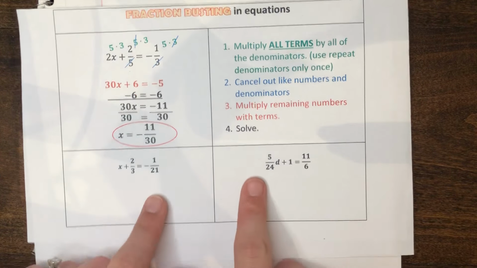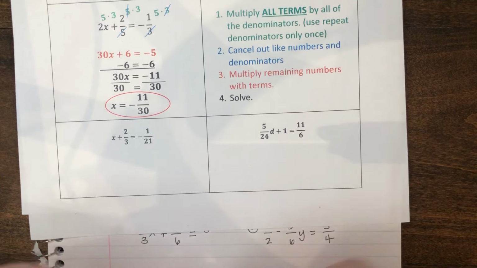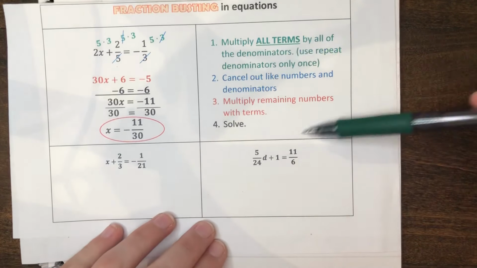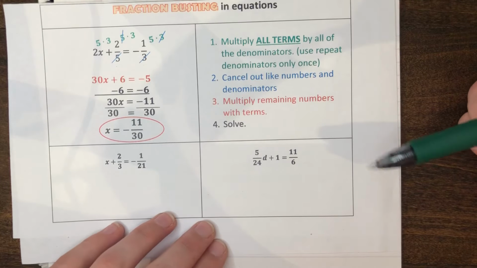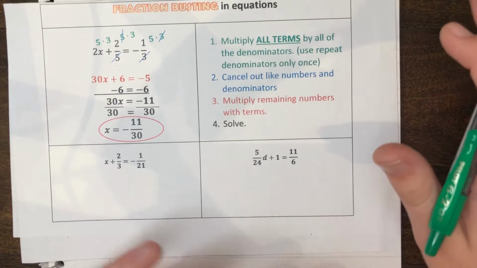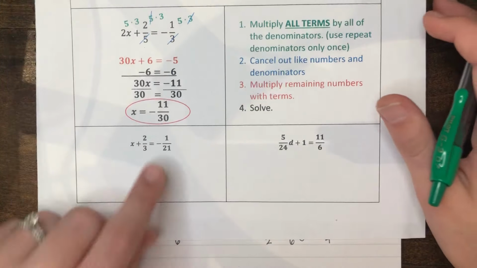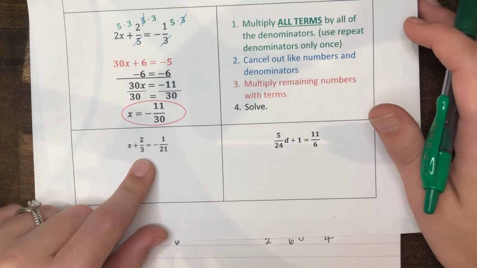All right, we're going to do these two examples together, and then I'm going to give you some practice problems to work with. So always go back up to these steps until you get really comfortable with the process. And I promise it'll make solving equations with fractions very easy, and you'll avoid a lot of mistakes this way. All right, so let's start with this one-step equation.